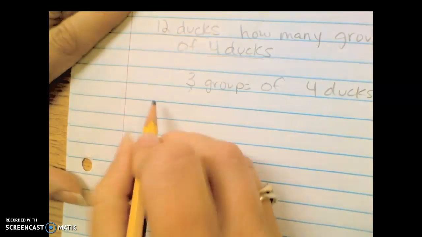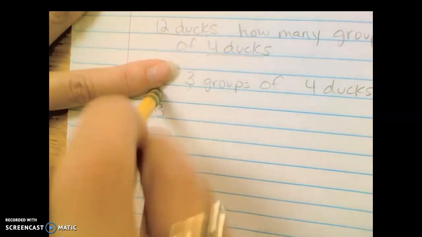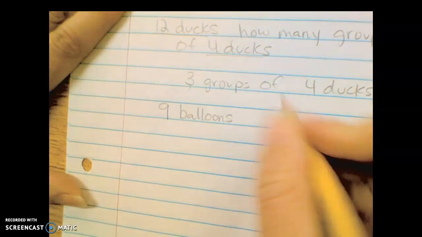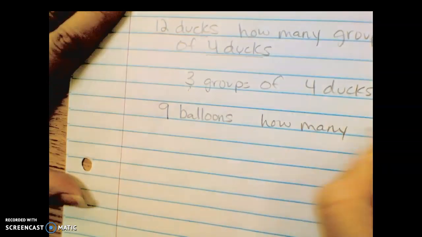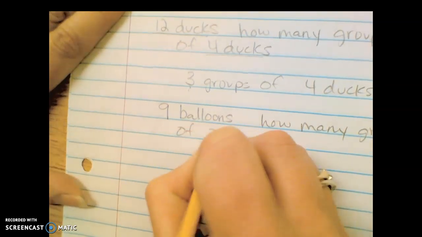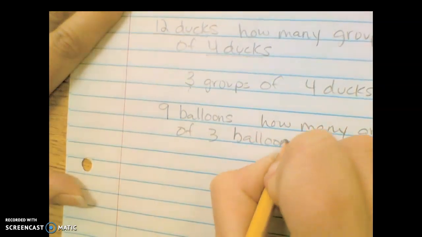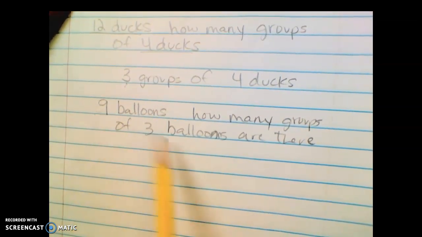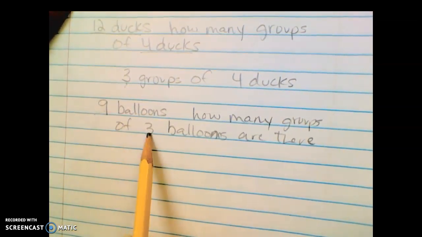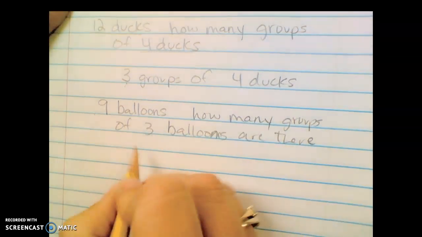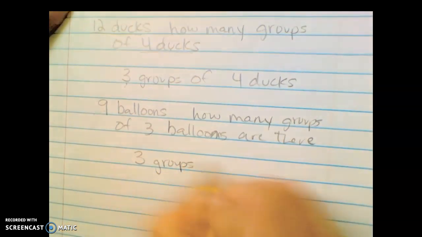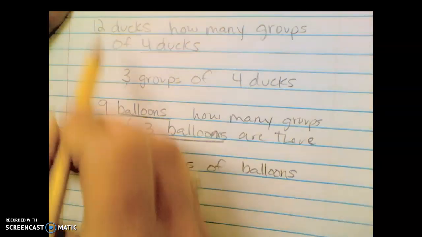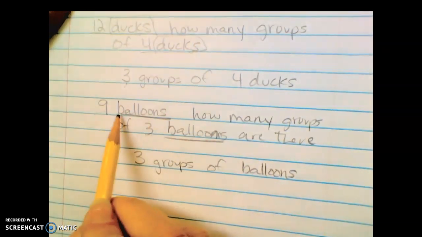So what if there were 9 balloons in a bouquet? How many groups of 3 balloons are there? Again, it's a division question. I have 9 balloons. I need groups of 3 balloons. So take the 9 and break them into 3 groups of 3 balloons. And hopefully you would say there would be 3 groups of balloons. These are our units that we're dealing with. They're the items that we're dealing with. So here we had ducks, and here we're dealing with balloons.